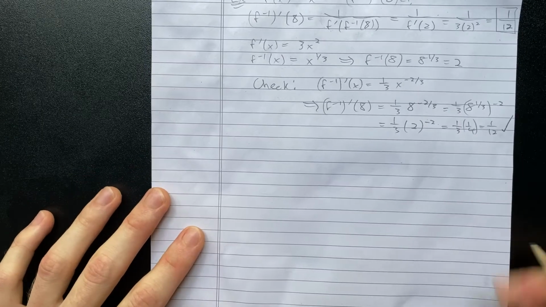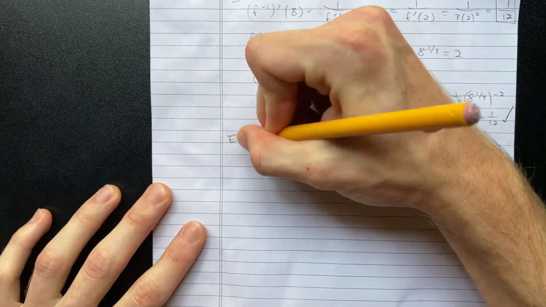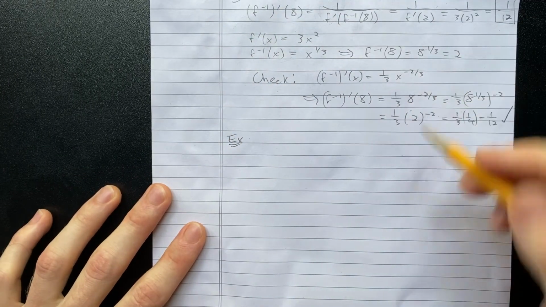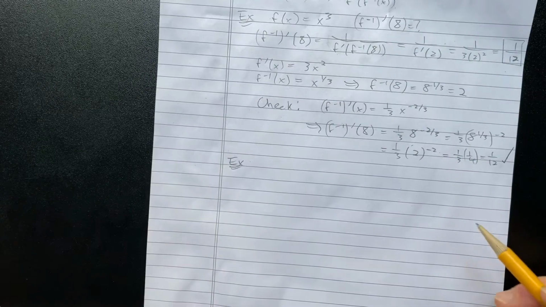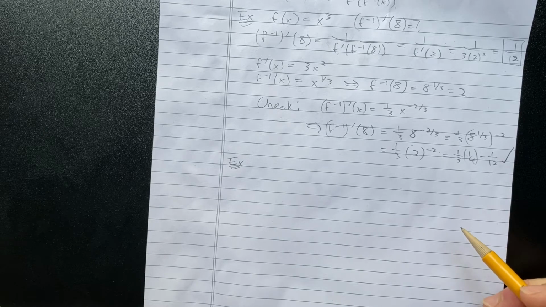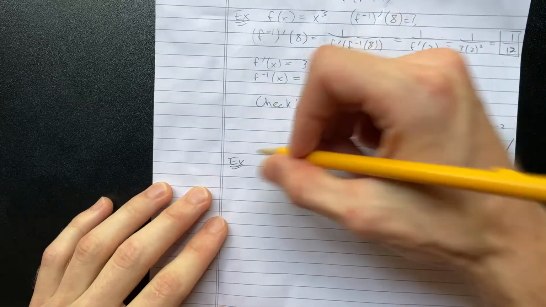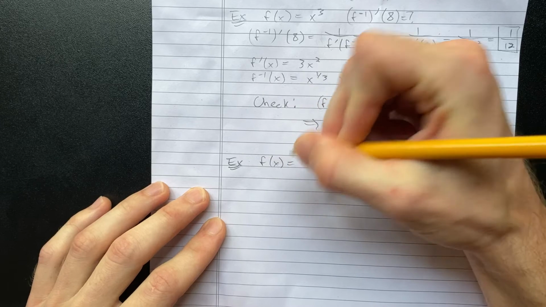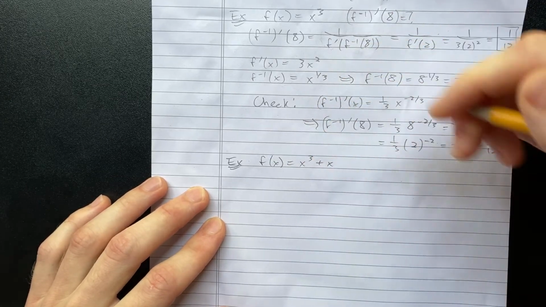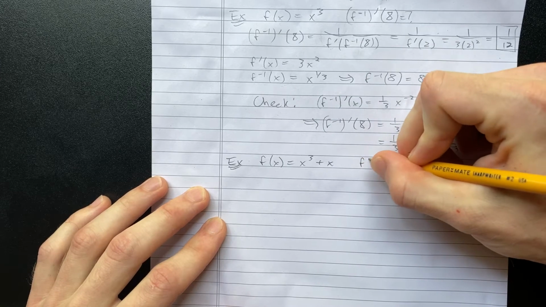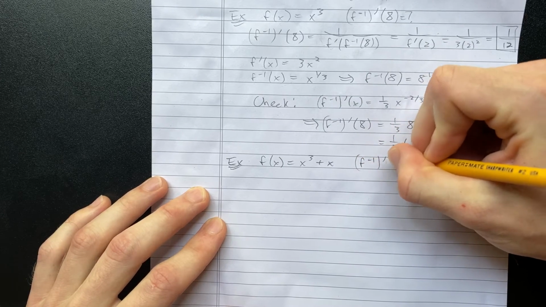You might be thinking, well, why is this even useful? Let's do another example where doing it this other way might be a little harder, and our formula that we learned is actually quite useful. Let's try this on the following function. F of x is equal to x cubed plus x. And let's ask the question, what is f inverse prime of 2?